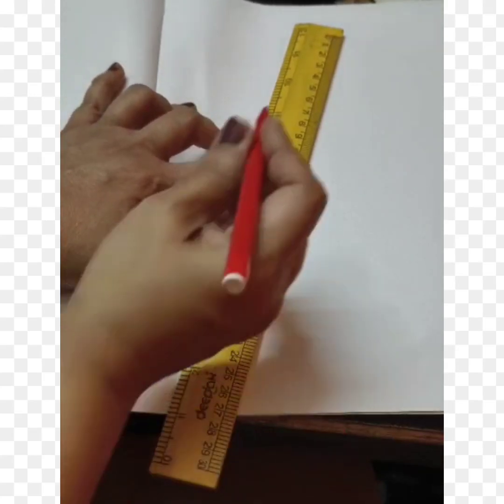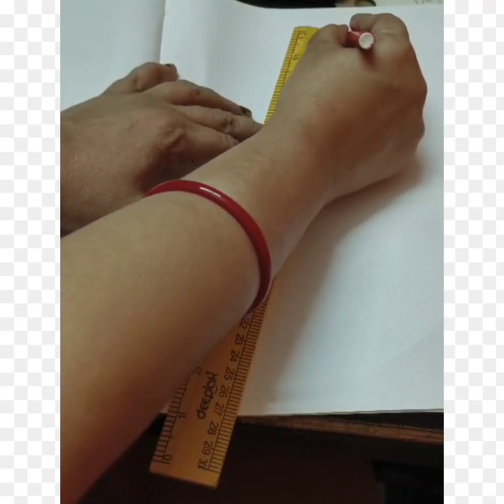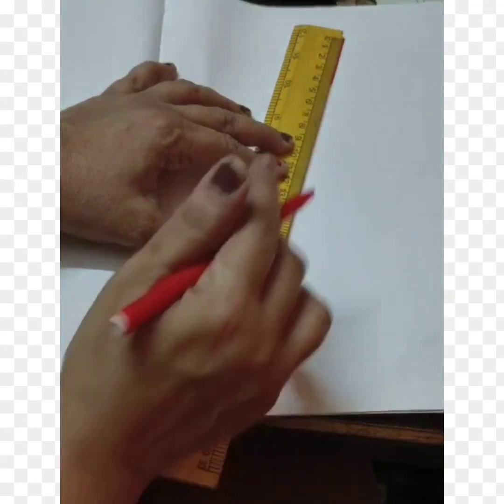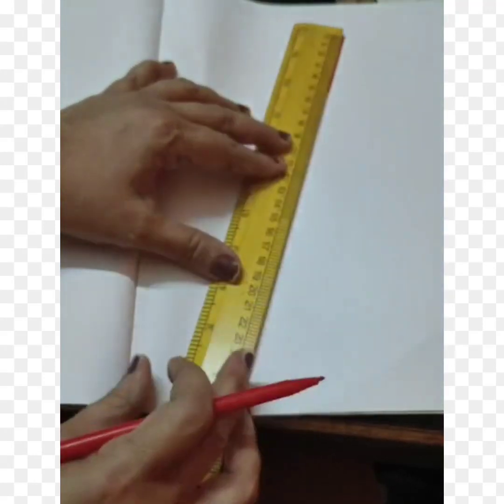Let me draw another picture. First 2 lines.